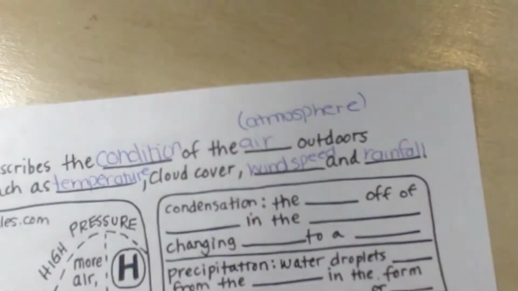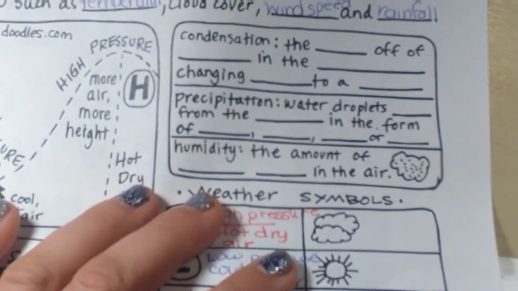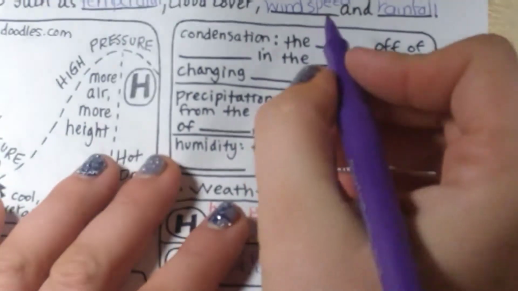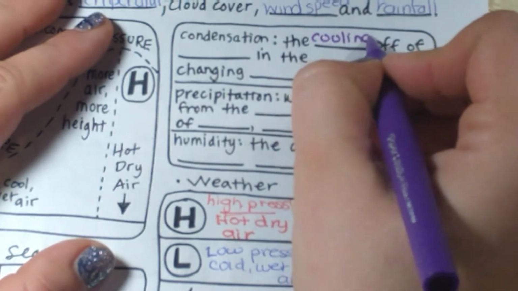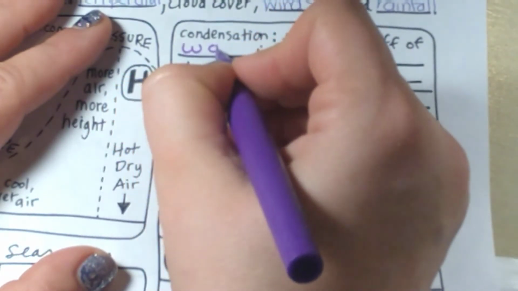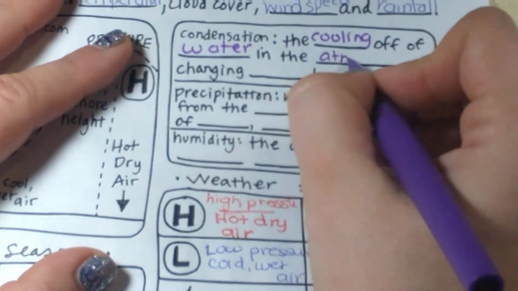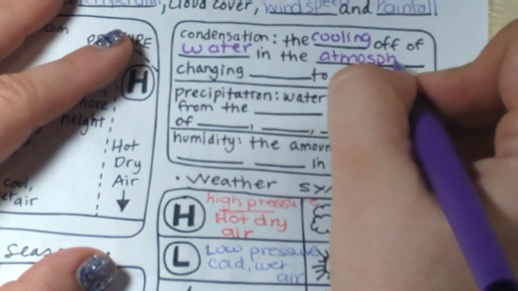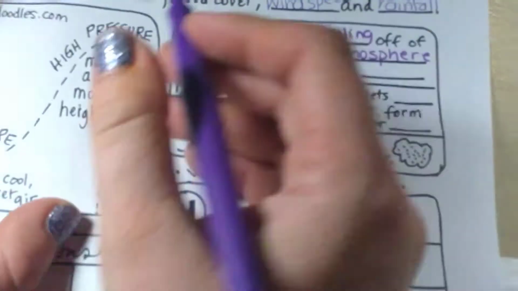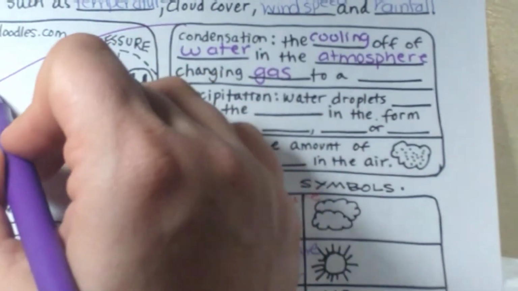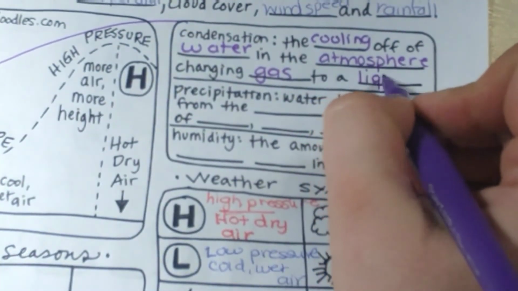So now I'm going to move up here and review condensation. Condensation is the cooling off of water in the atmosphere, changing gas into a liquid, and that is what happens in a low pressure system. Turns to a cloud.